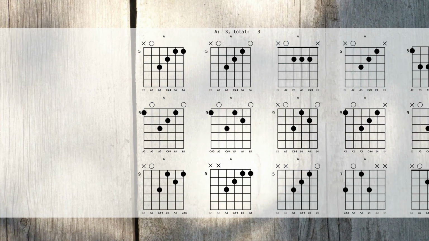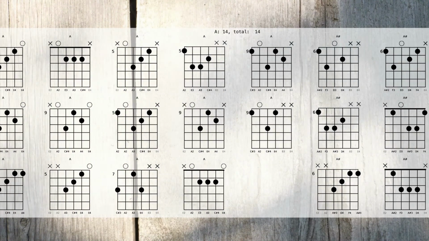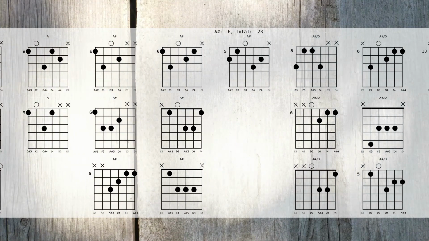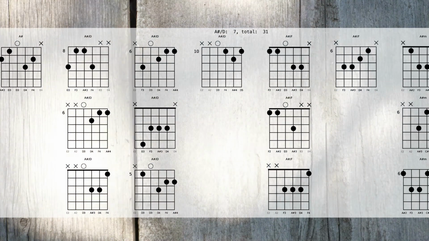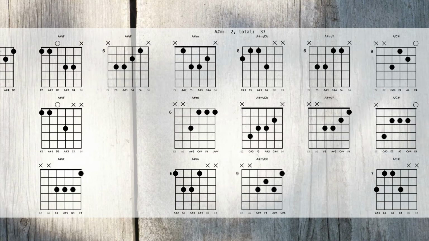So now, all that is left is to show every single voicing for each of the 24 major and minor chords in the chromatic scale on the guitar. Bon appetit!